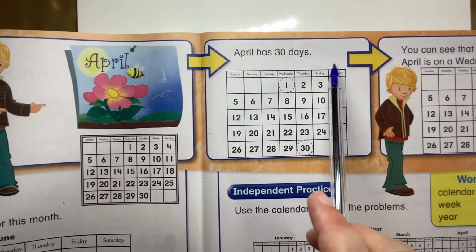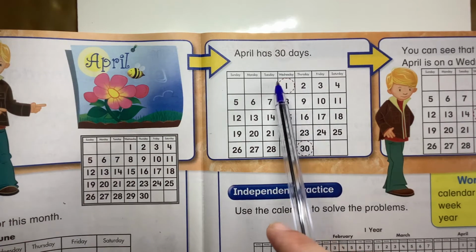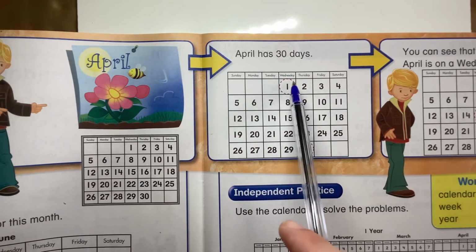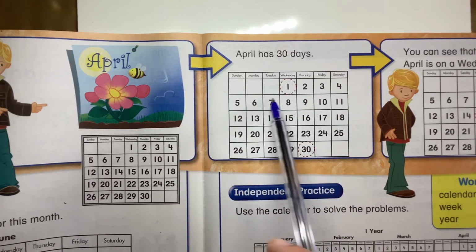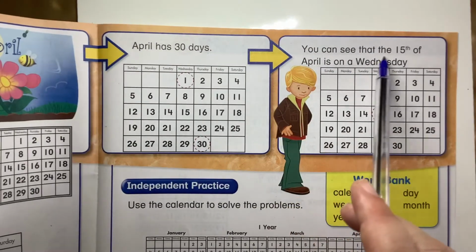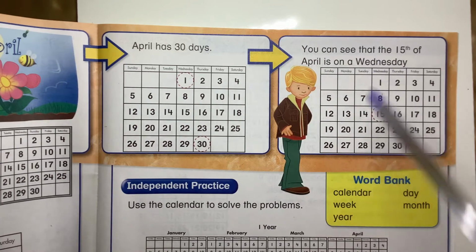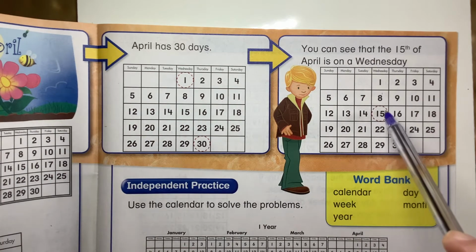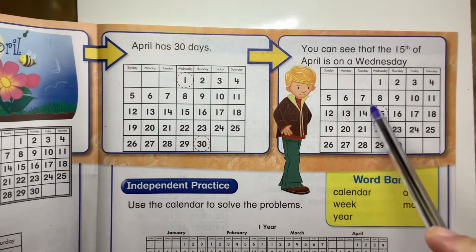April has 30 days. So if we start here, if April 1st is on a Wednesday, you just count every single day until you get to 30. You can see that the 15th of April is on a Wednesday. So if you're going to say, oh, my birthday's on April 15th, then this year your birthday would be on a Wednesday.